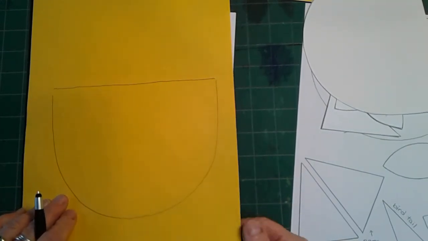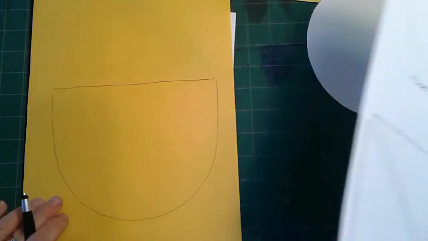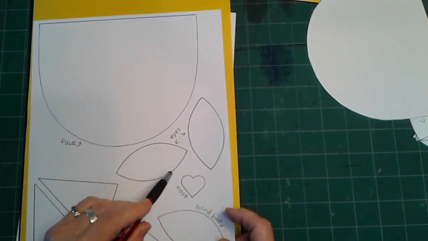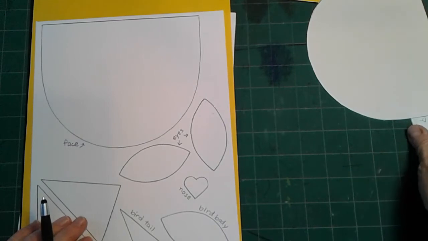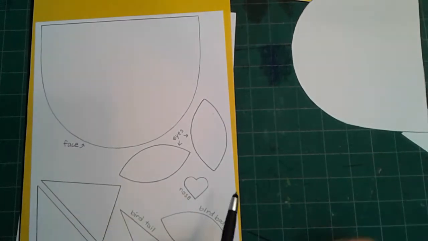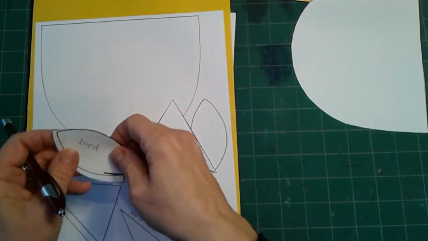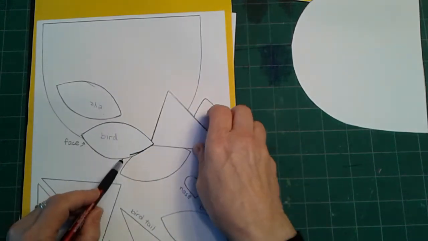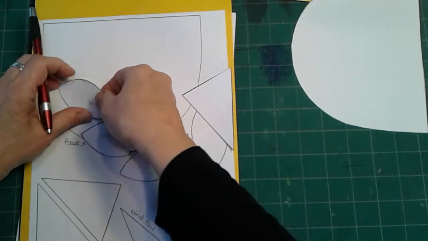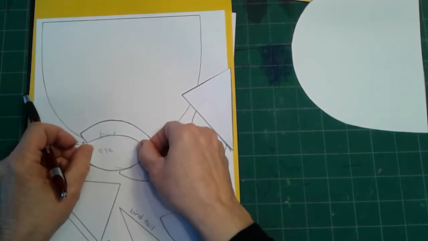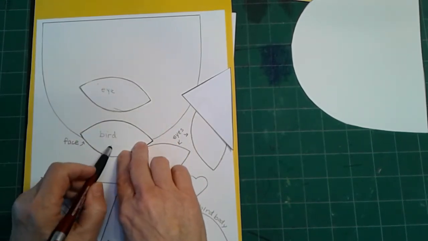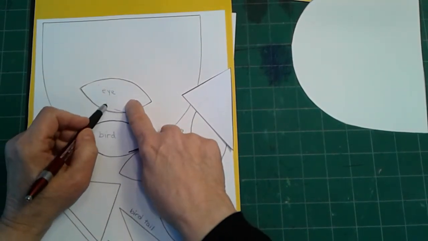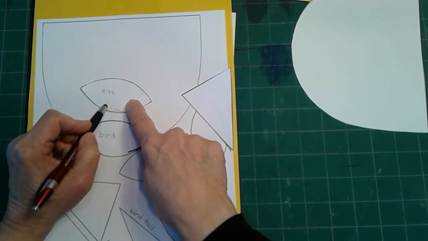Now, if you don't have construction paper, you can color on this paper like a coloring sheet and then cut out your pieces. The only thing I'm going to ask you to do is after you cut them out, I want you to write in pencil on the back side what they are. Because as you can see, the bird is almost the same shape as the eye, and we don't want to mix them up. The bird, you should have one for the bird body, and it should be one color. And then you should have two eyes for the cat, and they should be a different color.